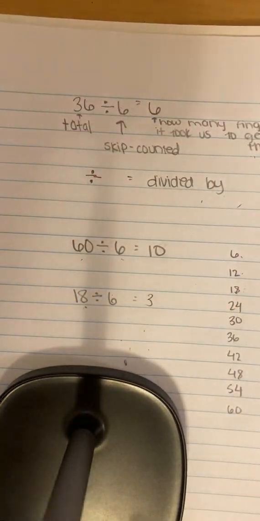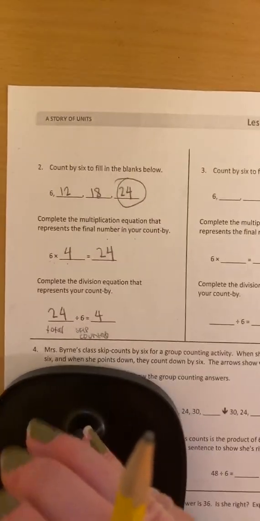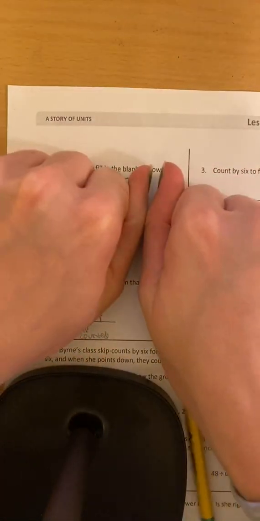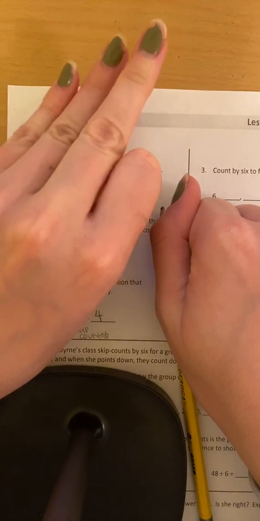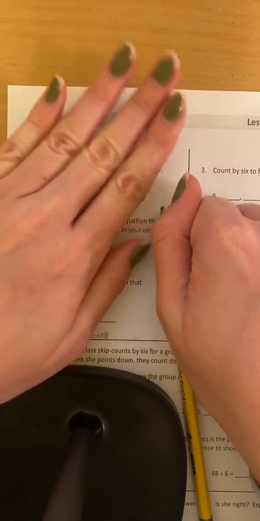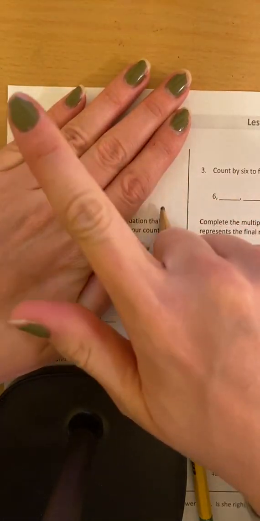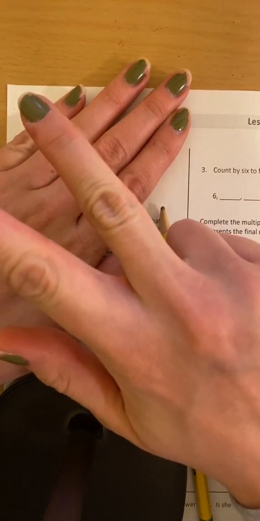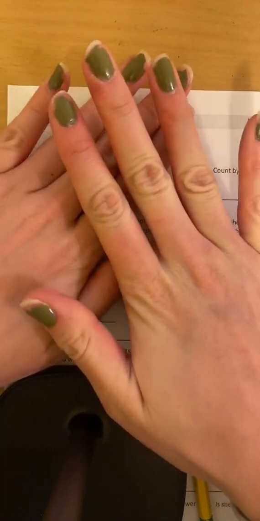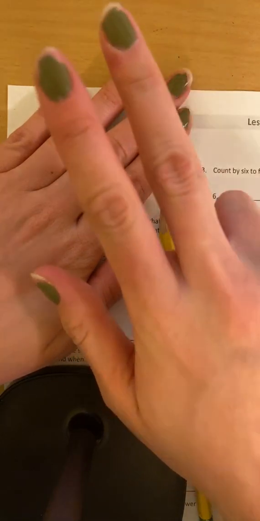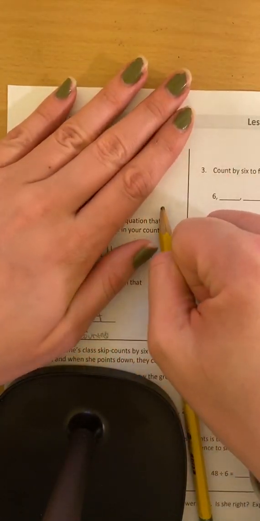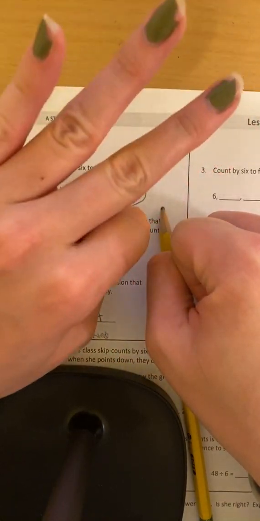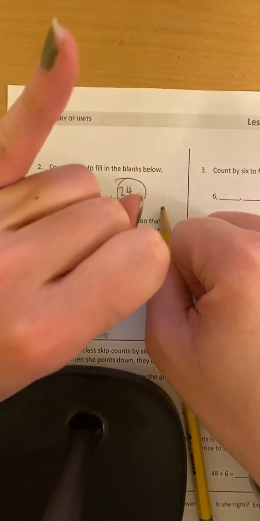But as we end, I want us to practice our final skip count by 6s. So I'm holding my hands out and I'm going to practice 6, 12, 18, 24, 30, 36, 42, 48, 54, 60. And back, 60, 54, 48, 42, 36, 30, 24, 18, 12, 6.